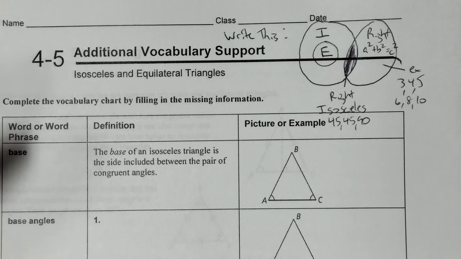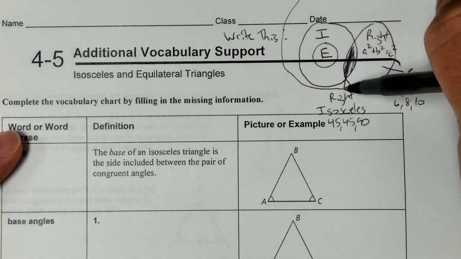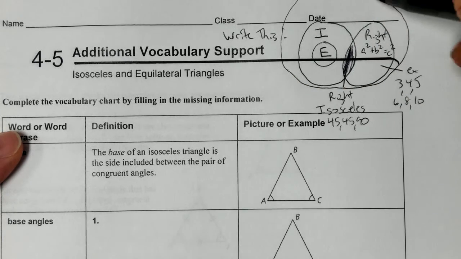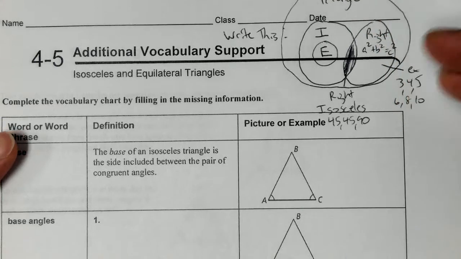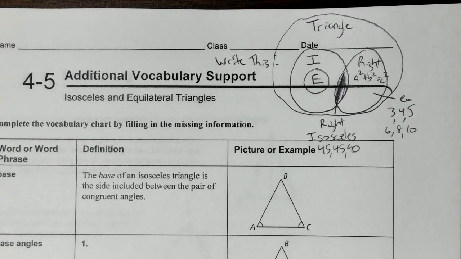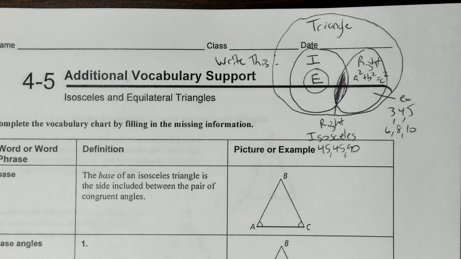Oh, and then also any triangle would be outside of that. So any sort of triangle, like scalene would be a good example. I'm not going to label where acute and obtuse would be, because you can have some acute angles that are isosceles, but you can't have any obtuse angles, and I just want to keep this simple. I don't want to make it more complicated.